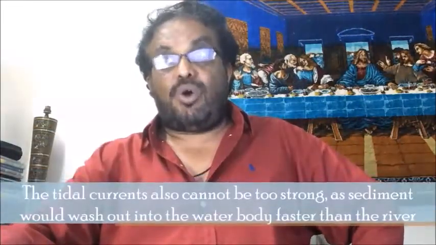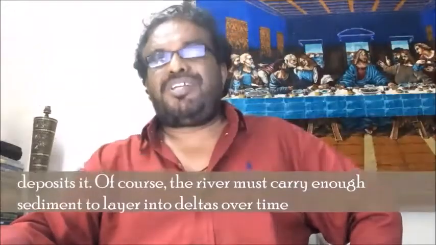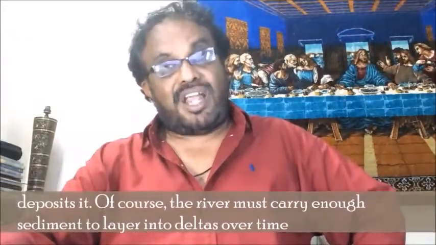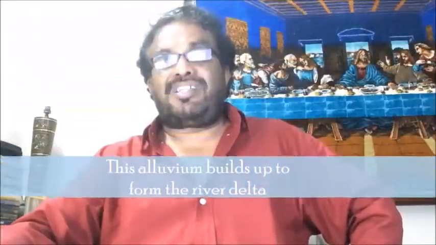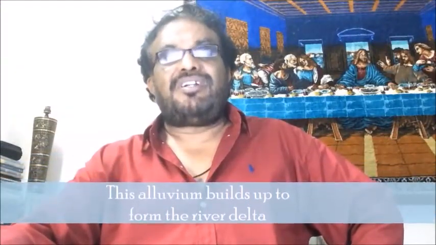The tidal currents also cannot be too strong as sediment would wash out into the water body faster than the river deposits it. Of course, the river must carry enough sediment to layer into deltas over time. The river's velocity decreases rapidly, causing it to deposit the majority, if not all, of its load. This alluvium builds up to form the river delta.